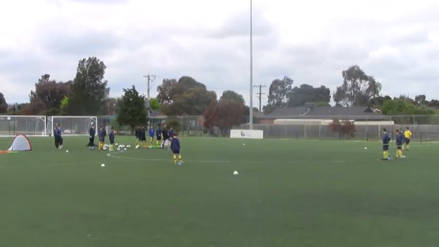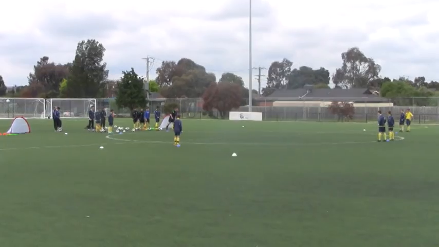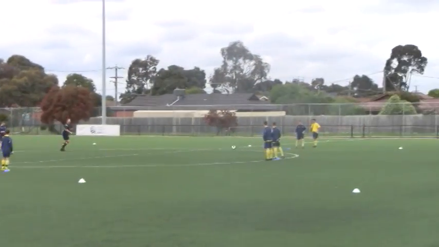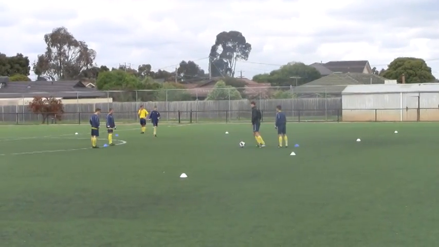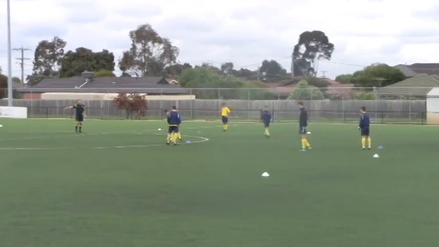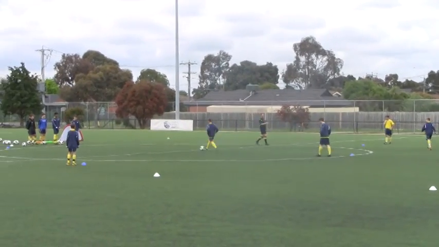So it's a simple passing practice. All we're going to do is play in, follow your pass. You're going to receive, play to the 9 at the top. 9, just lay off to the 10. 10 turn and dribble back to the start. And we all follow our pass through.